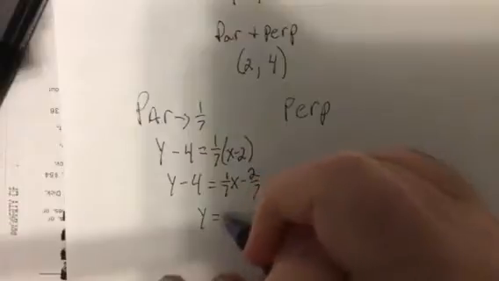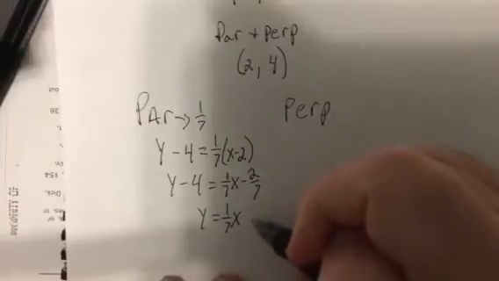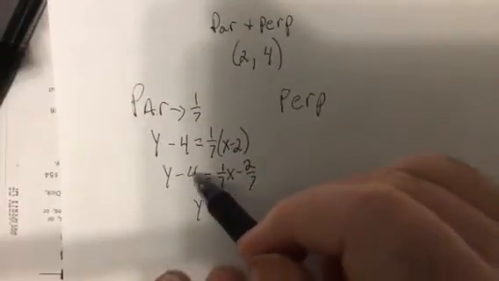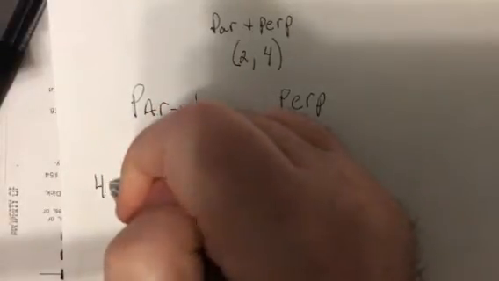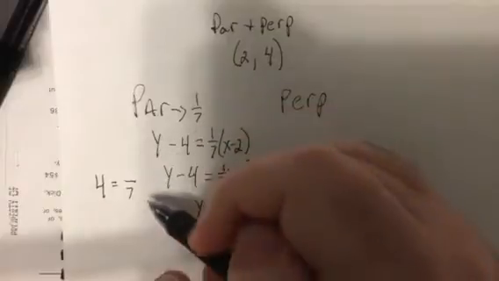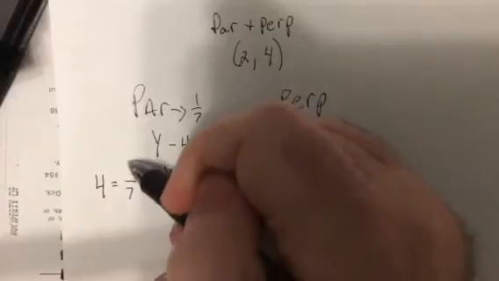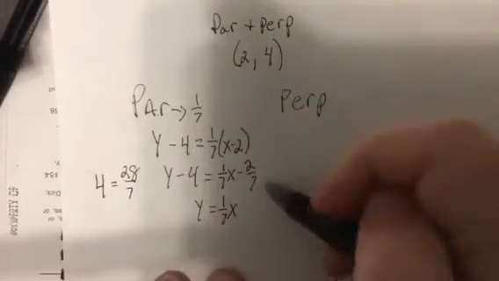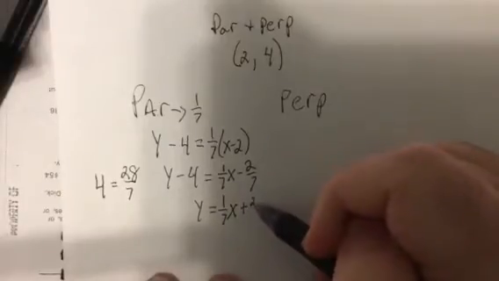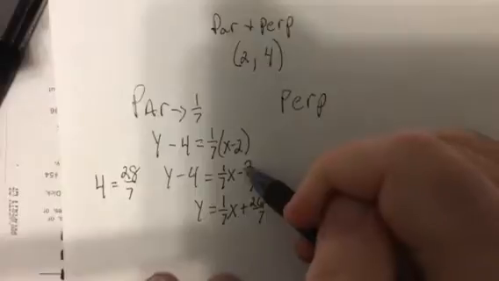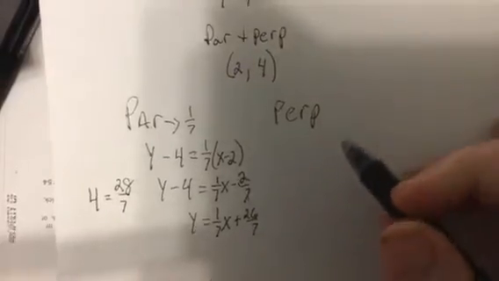So y equals 1/7 x. Now, if you know how to add, you just change this so it has a 7 on the bottom. So what does 4 equal, something over 7? Well, 28 divided by 7 is 4. So I would add 28 over 7. So this would be plus 26 over 7, because this is -2/7.